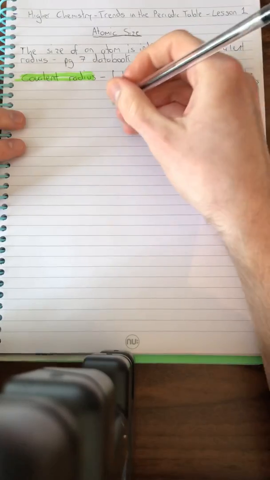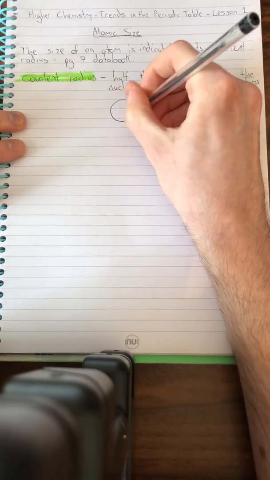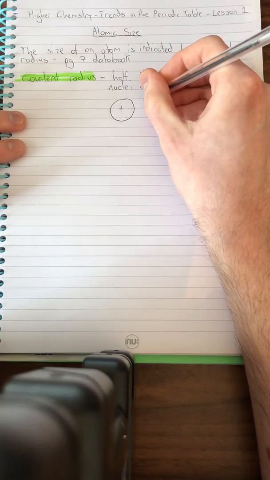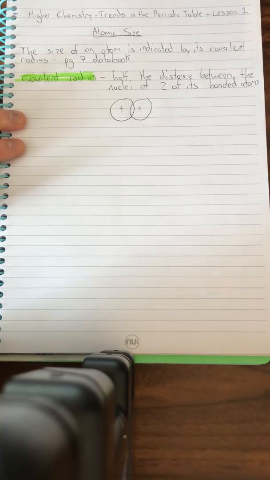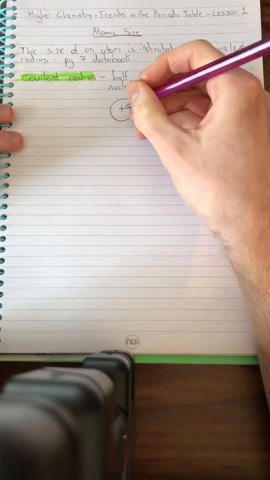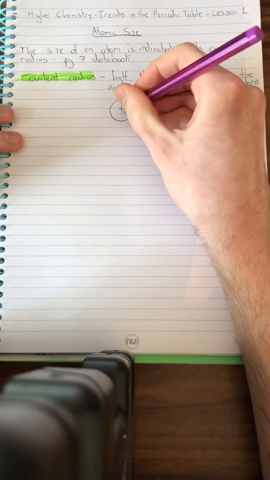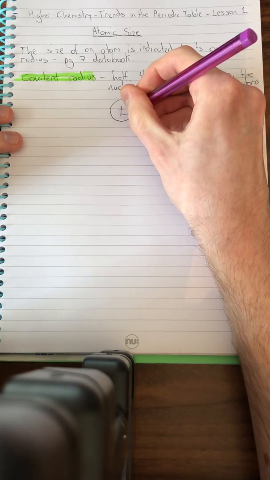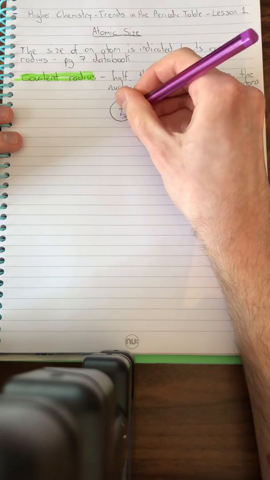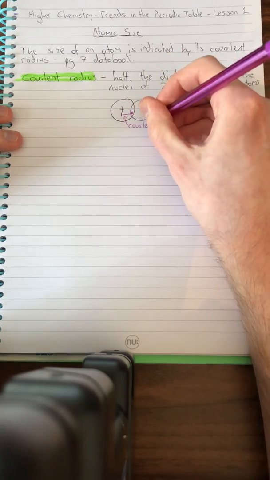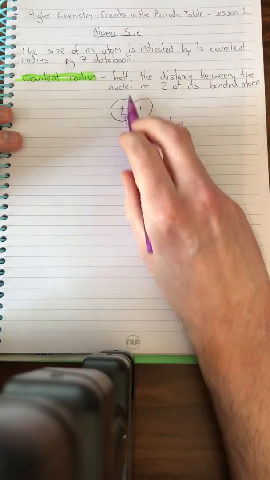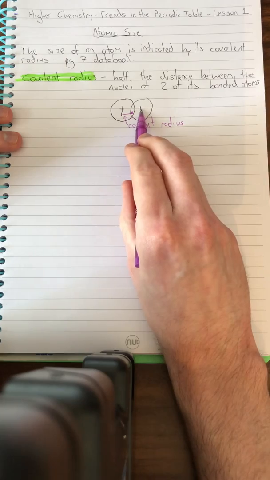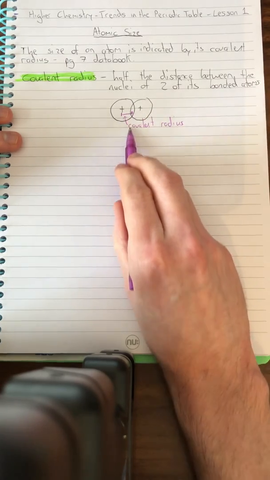So if I draw 2 atoms like that, the covalent radius is that. It's half the distance between the 2 nuclei. So the 2 nuclei there and there, half the distance, that is your covalent radius.